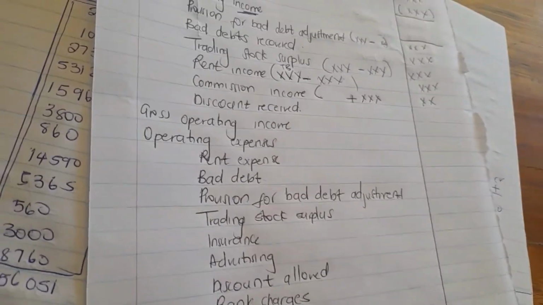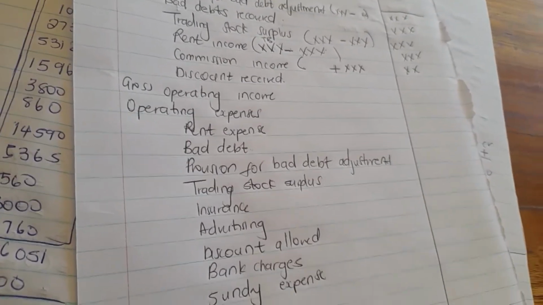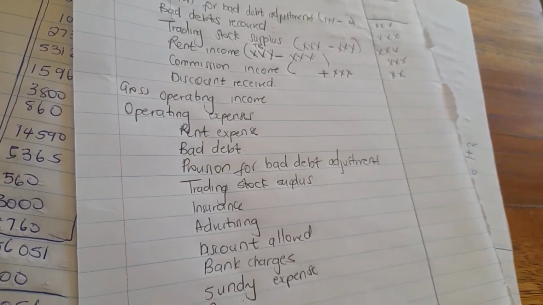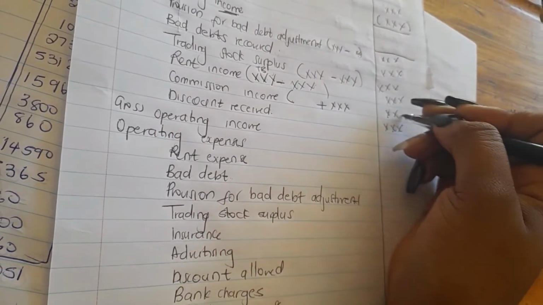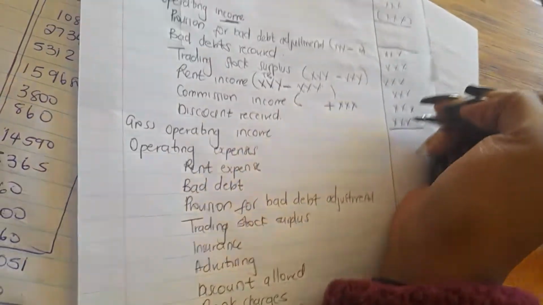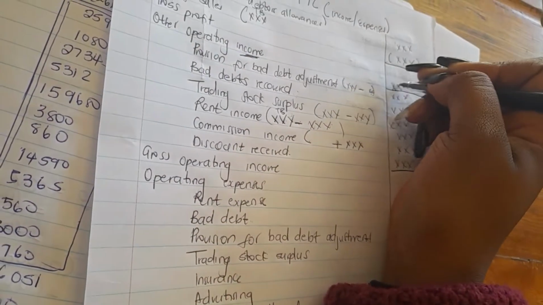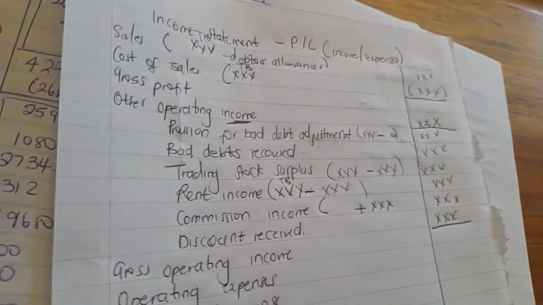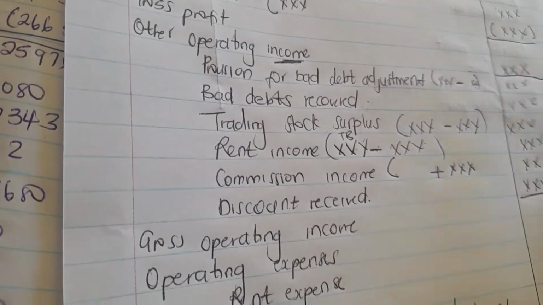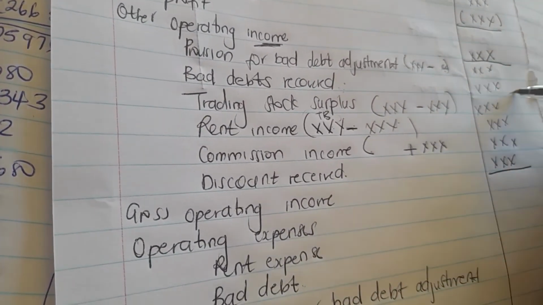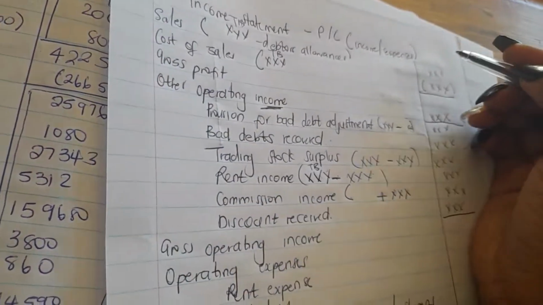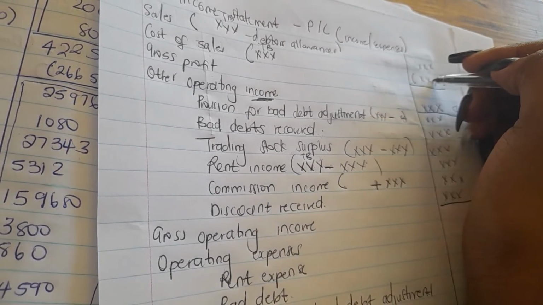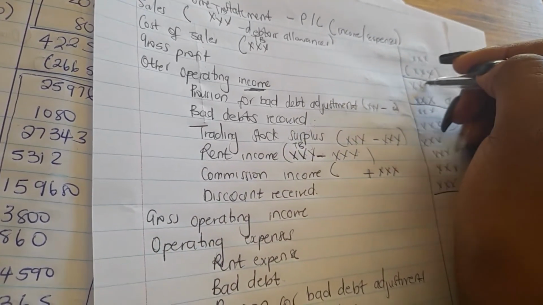Then you have discount received. Discount received is when we buy from our creditors and then they give us discount. So this discount that we got from our creditors, you're going to record here as an income. Then you add all of your incomes and put the amount there for your other operating income. And for your gross profit, it's sales minus cost of sales, and that will give you your gross profit.